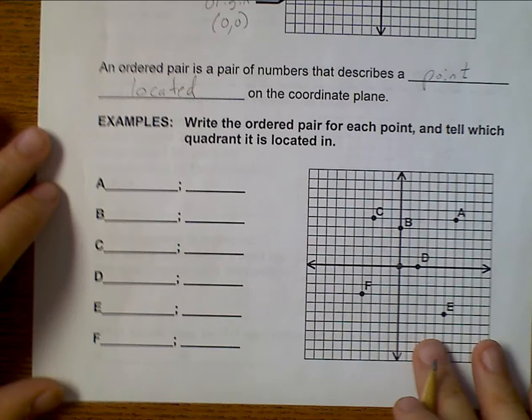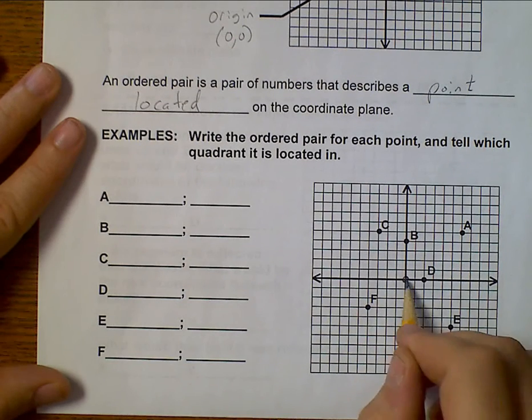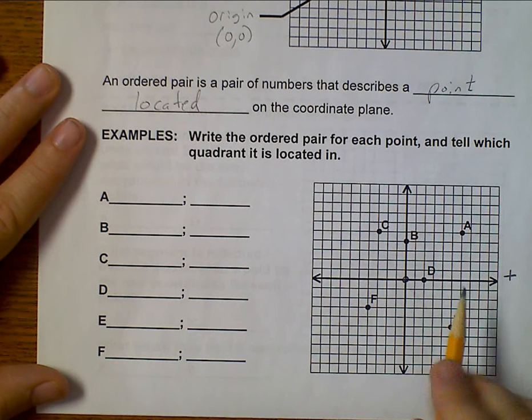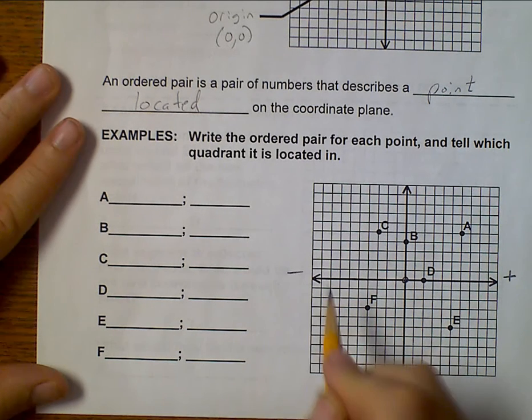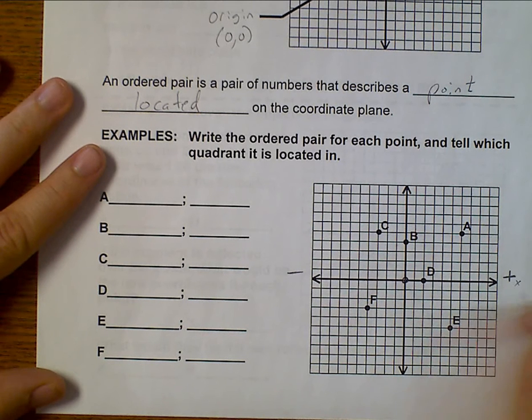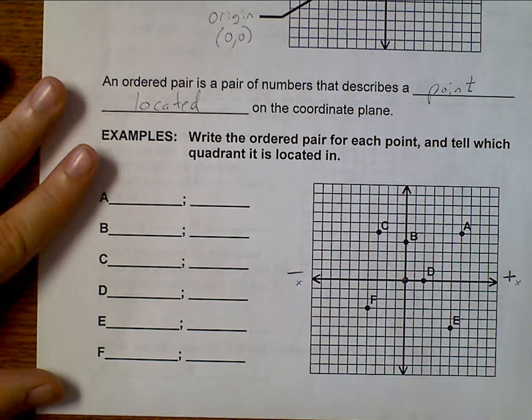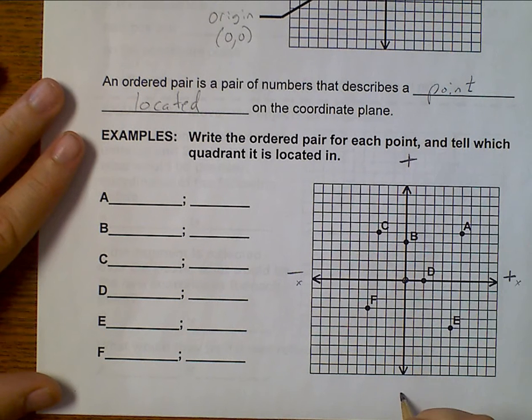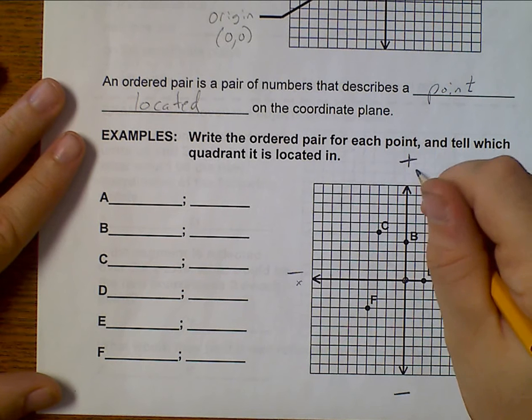And so that we know where we're going, if we go to the right, we're going positive. If we go left, we're going negative, and that's the x-coordinate. If we go up, we're going positive, and if we go down, we're going negative, and that is the y-coordinate.